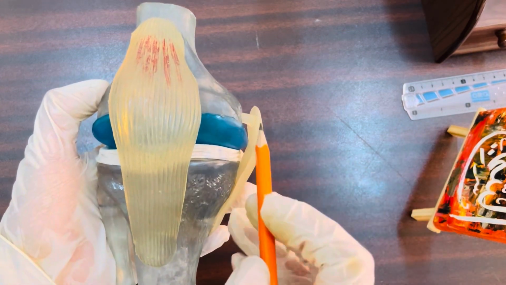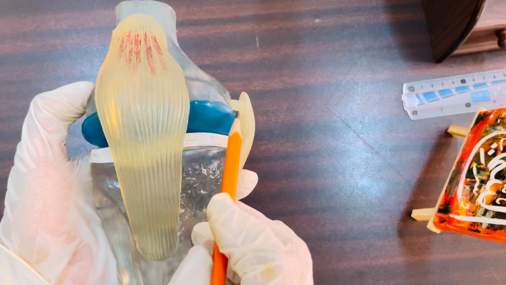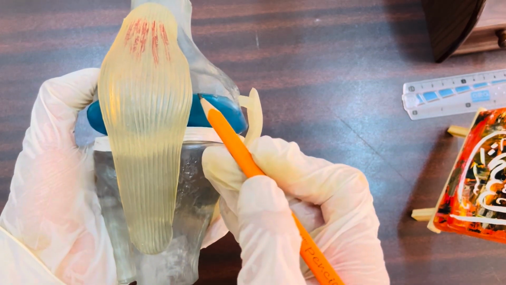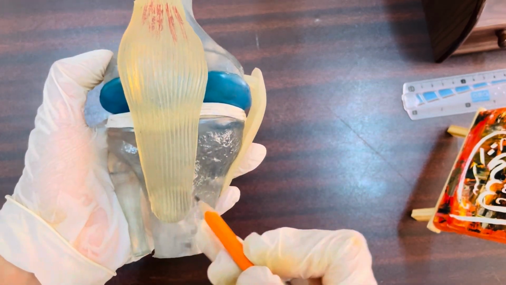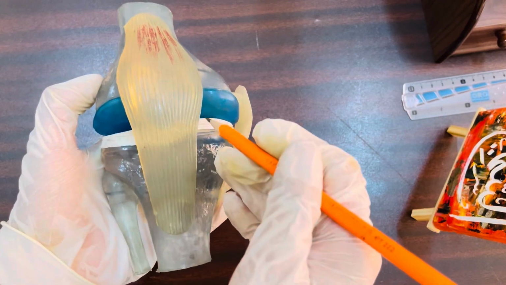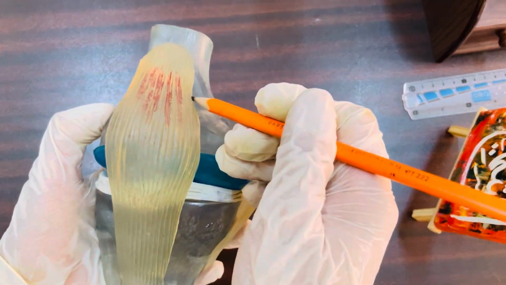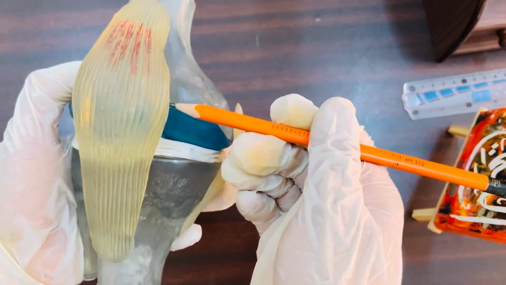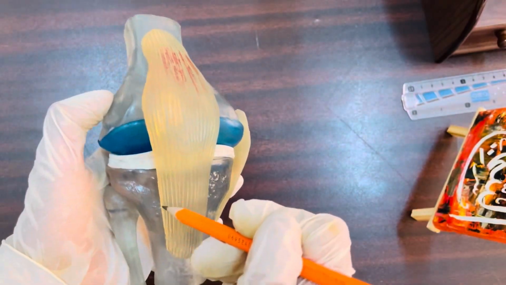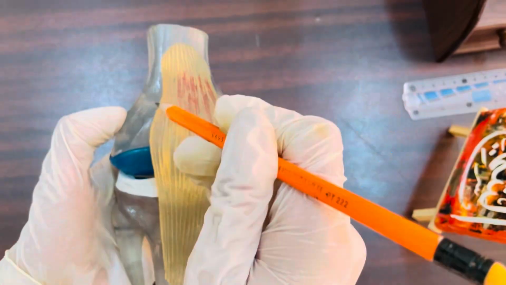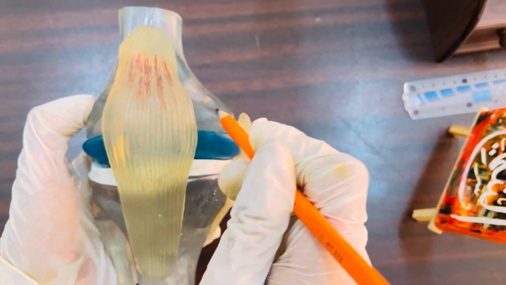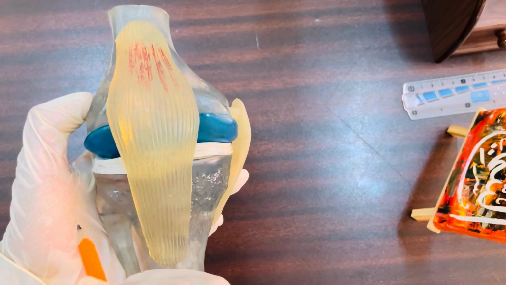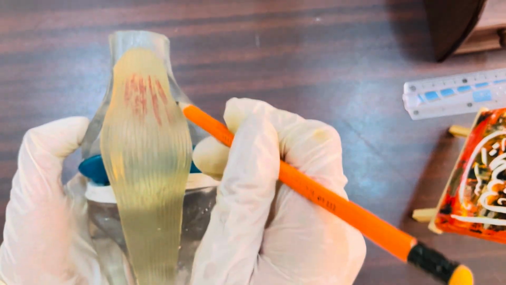Anteriorly, the fibrous layer, when it comes from this side and from this side, is attached on the lateral sides of the patellar ligament and also on the lateral sides of the tendon of the quadriceps femoris muscle. Here up to here and here, and then the whole of this area, on all these sides, the fibrous layer of the capsule of the knee joint is attached.